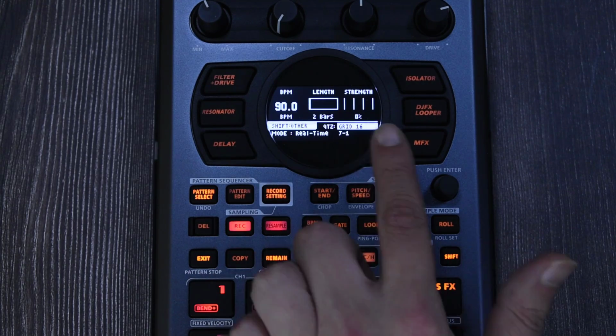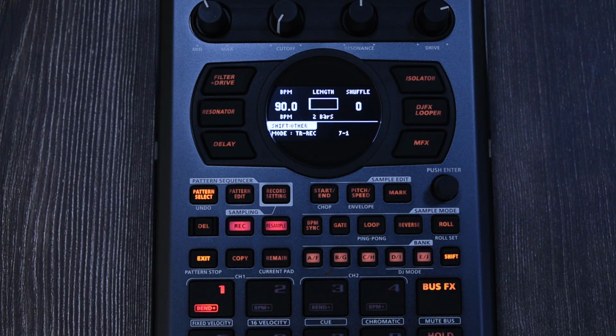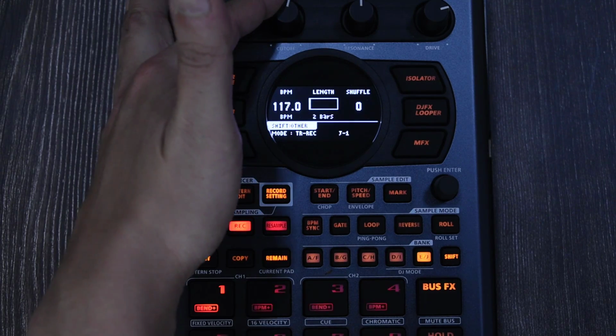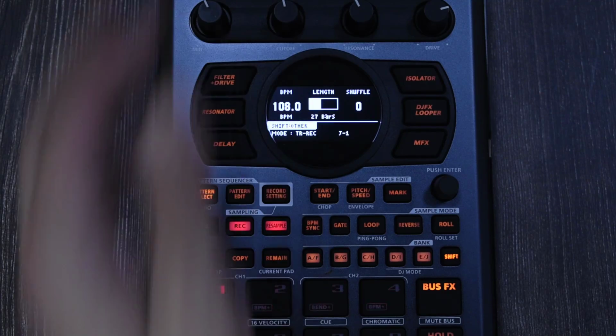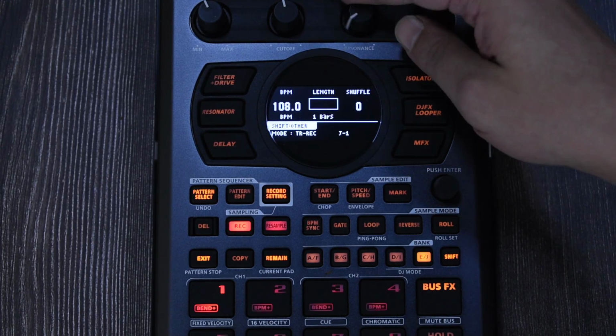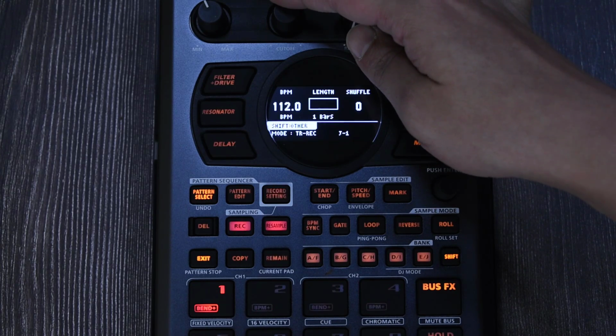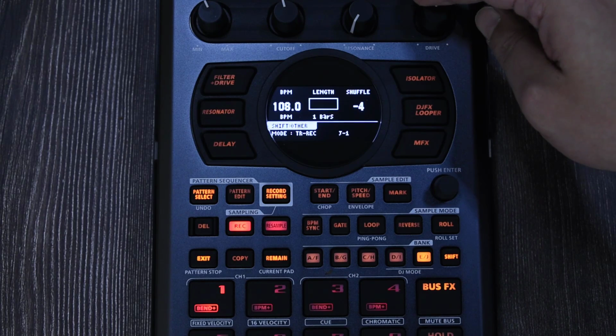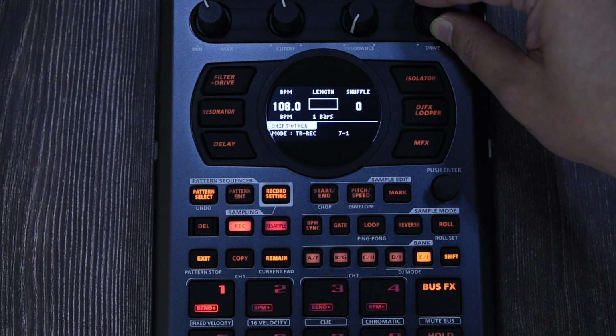And notice that the options right here at the top are completely different. On this one, with controller 1, you can still change the BPM, and you can change the length of your pattern. I'm going to go to maybe 1 bar. Maybe I'll put the BPM on 110, something like that. I'm going to go to shuffle. You can still do shuffling if you want. I'm going to keep it at 0.